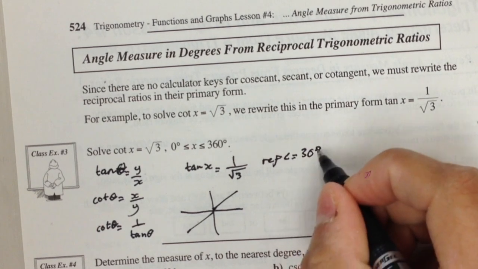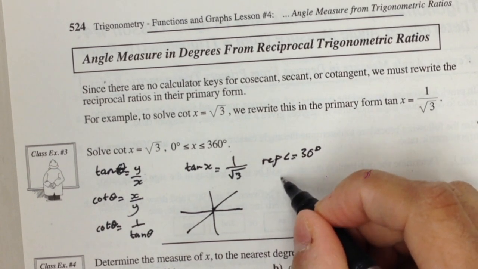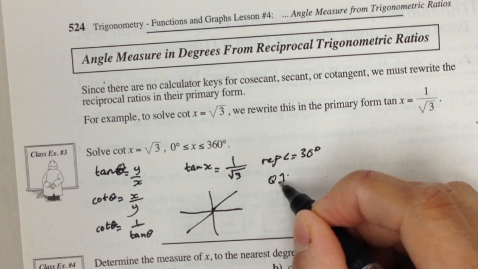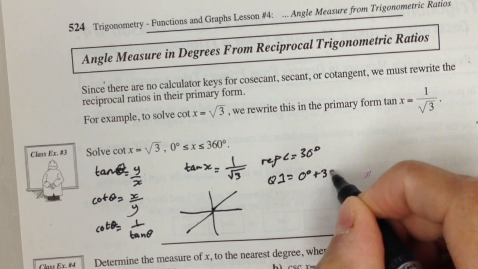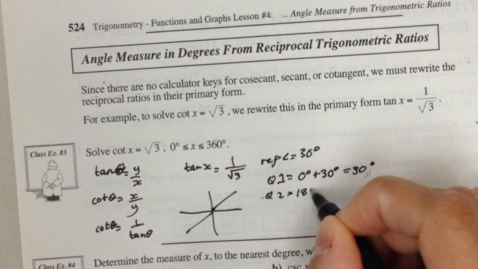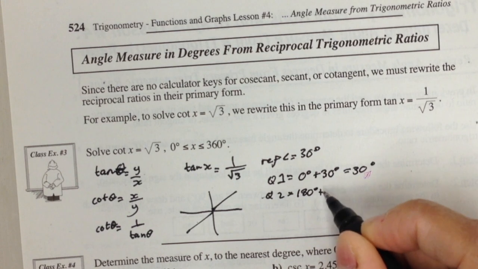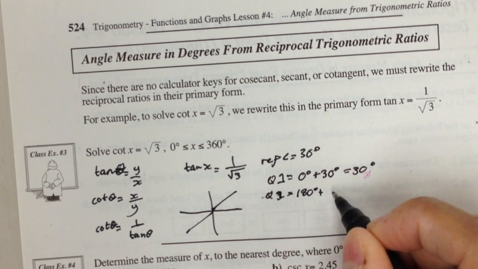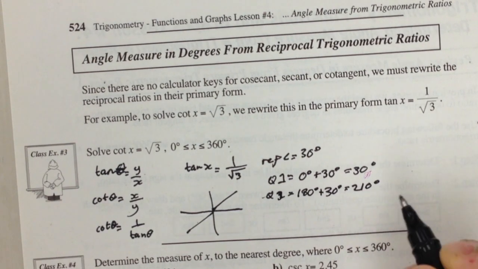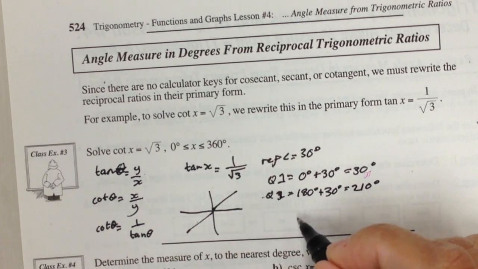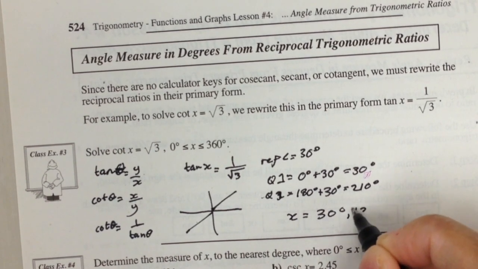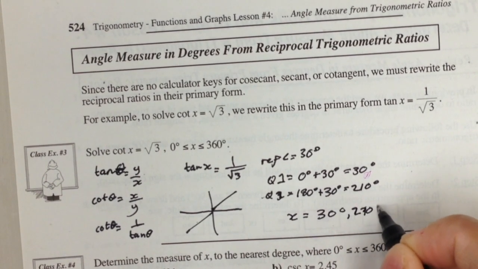Quadrant 1 would be 0 degrees plus 30 degrees, which gives me 30 degrees. Quadrant 3 is 180 degrees plus 30 degrees, which equals 210 degrees. And that was solving for x, so x is equal to 30 degrees and 210 degrees.